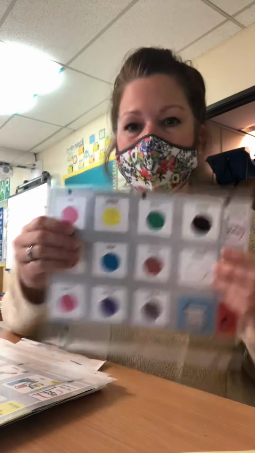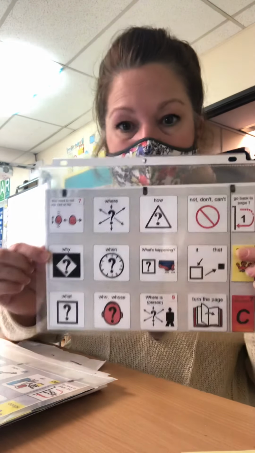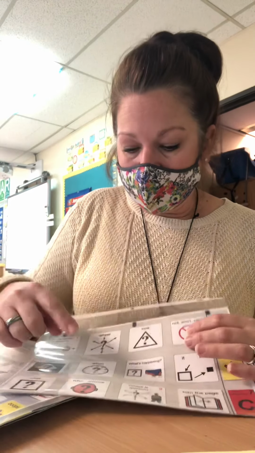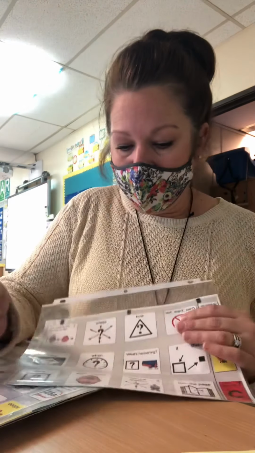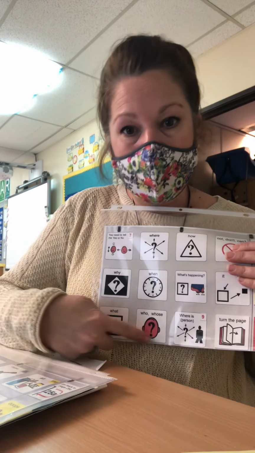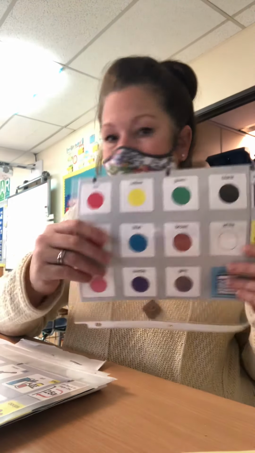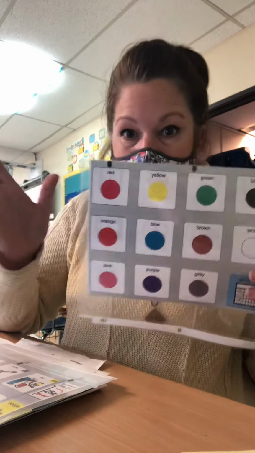You have pages, you have colors, you have WH questions. This is one we use a lot. When I'm asking a question: when did something happen? Who was helping with it, or who was a part of it? So those are good questions to have out. Colors, you can talk about just about anything with colors.